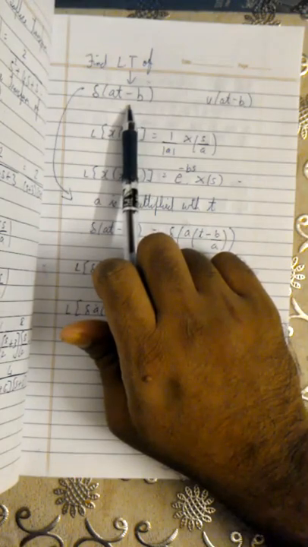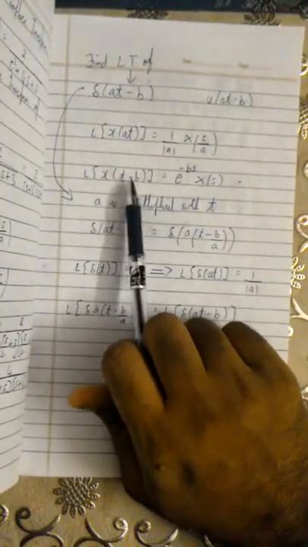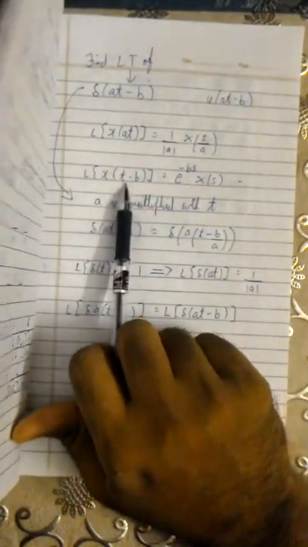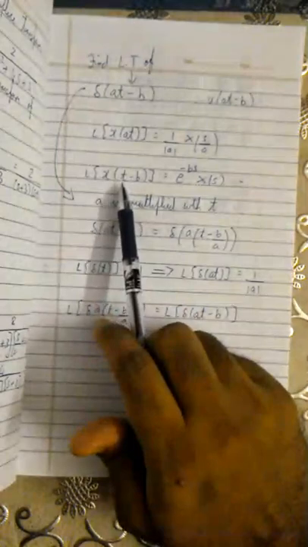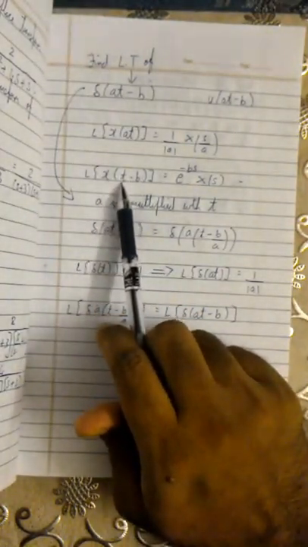I can only apply the time shifting theorem if I find the shifting in units of time t, not at. Here at is being shifted, not t. So I can only apply the time shifting theorem if the t is alone over here.